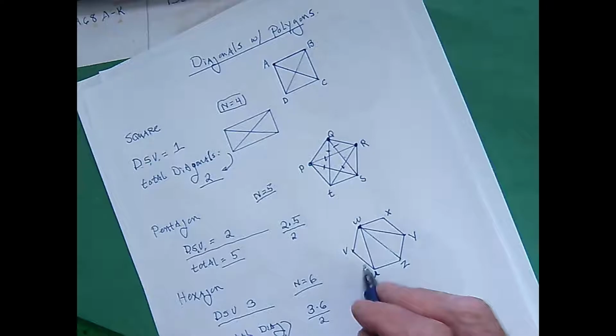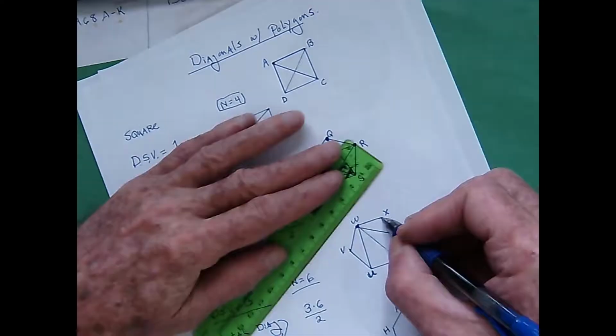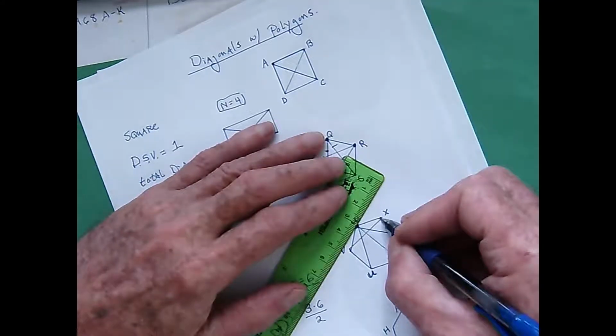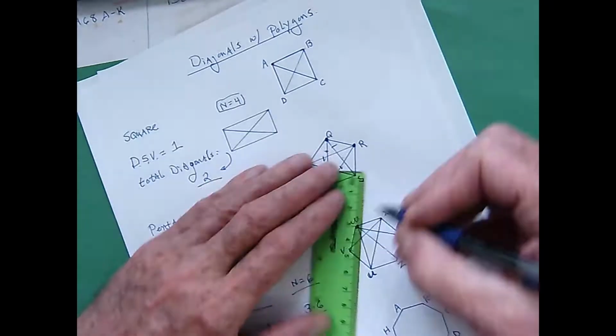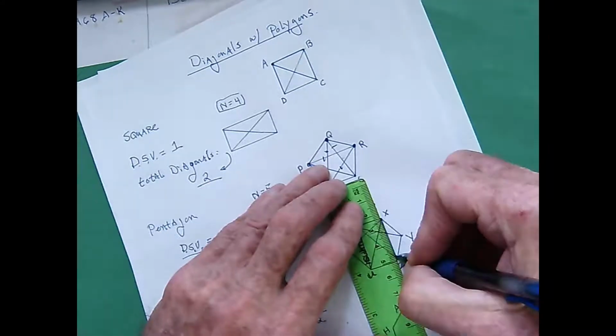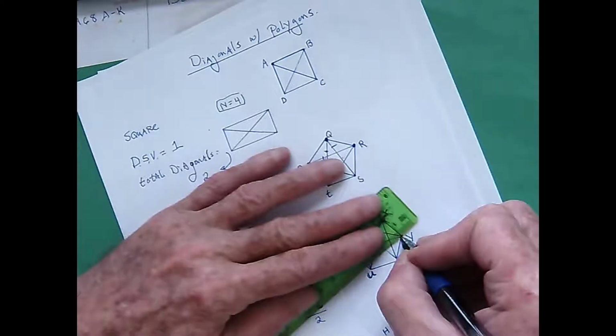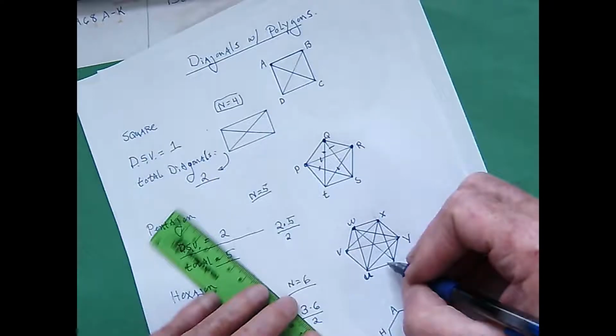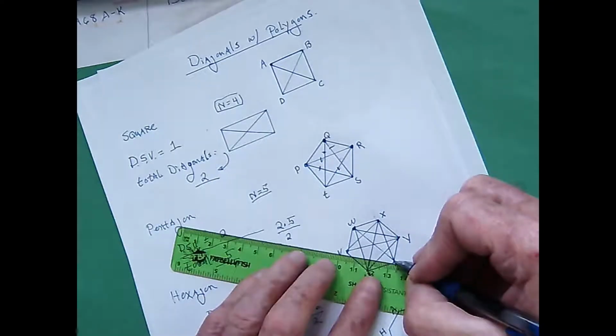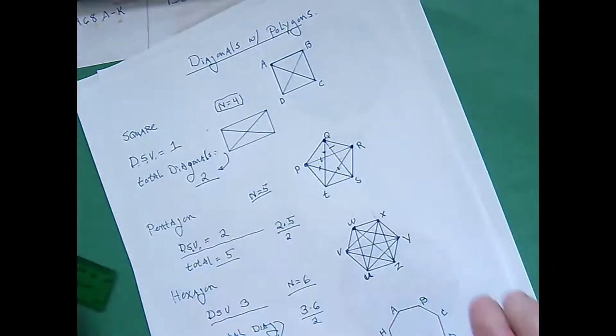3 from this vertex. Let me just do that one time. 3 from that vertex. This will be 4, 5, 6, 7, 8, and the only other diagonal I can show goes from here to there. And I can show 9 diagonals in this 6-sided figure.